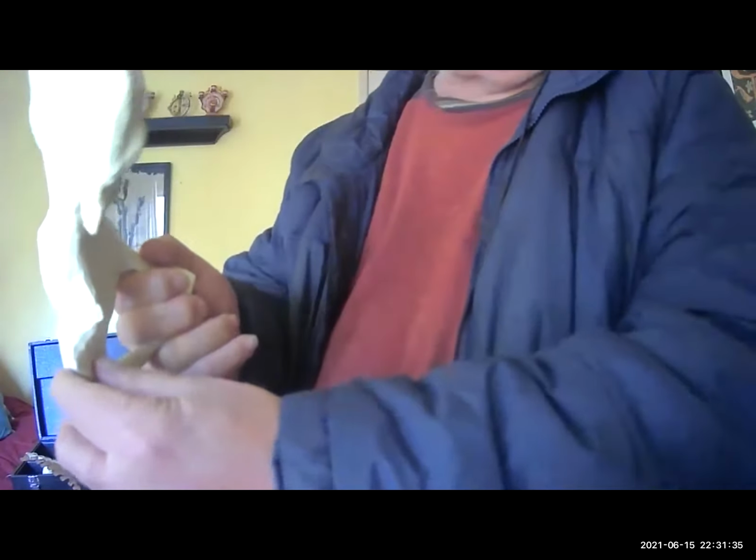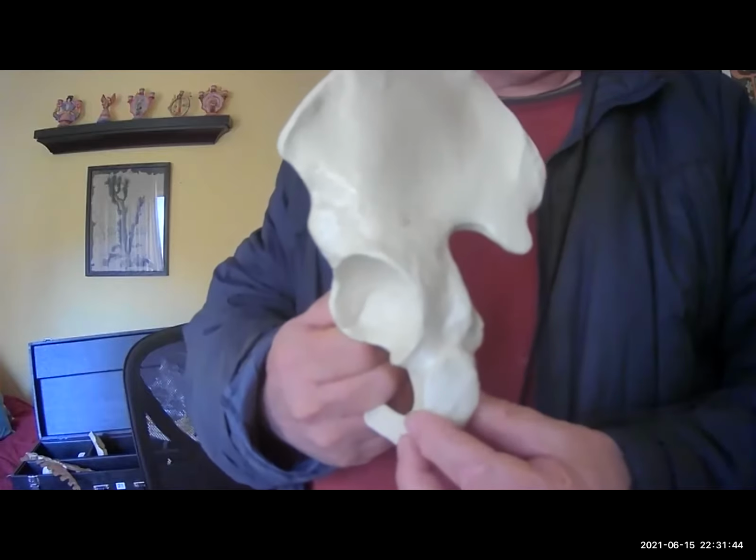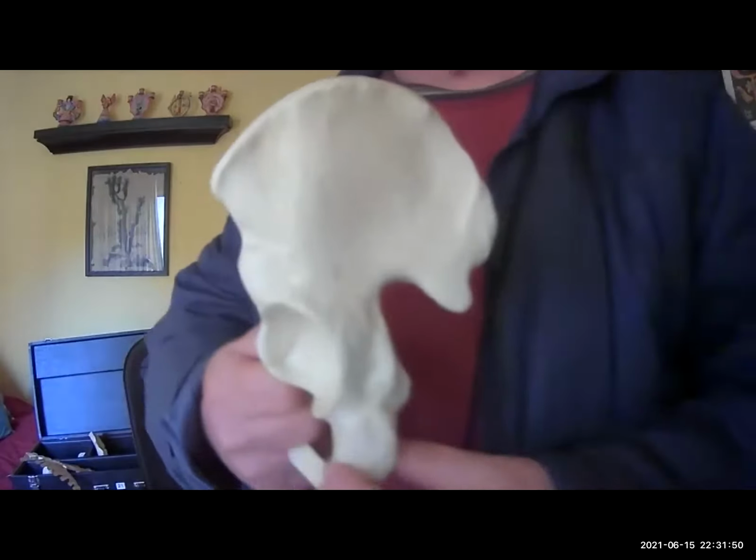Here's the ischial spine again. Right below it, just barely enough to put my finger into, is the lesser sciatic notch. The greater sciatic notch, ischial spine, lesser sciatic notch. Then behind it, this is the tibial tuberosity. Ischial tuberosity, right? Oh, I said it again, didn't I? I'm reversing these around. This is the ischial tuberosity, the part you sit on.